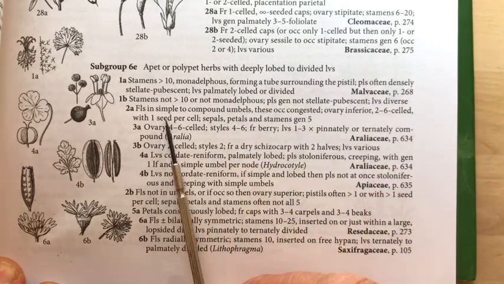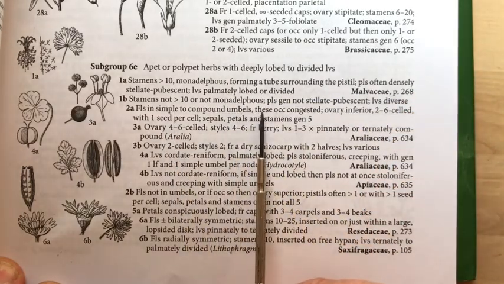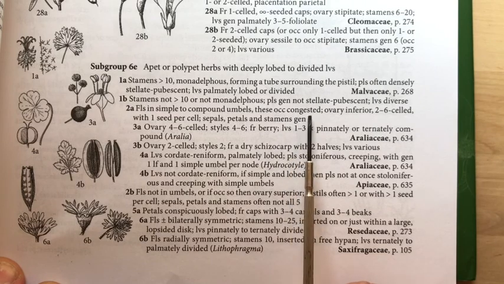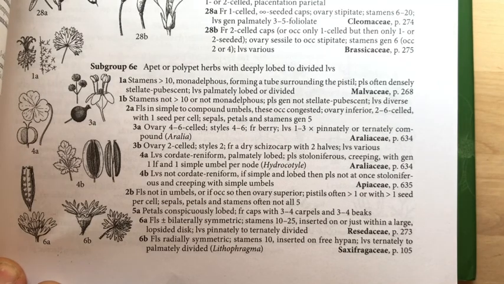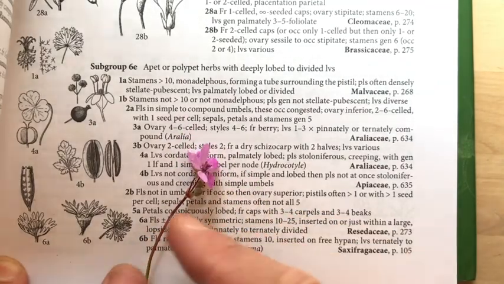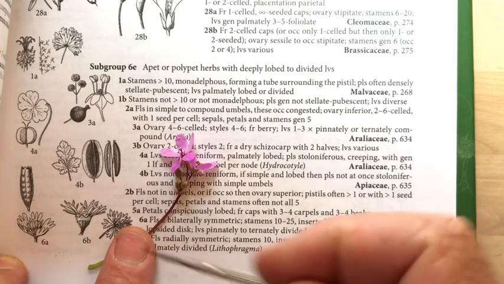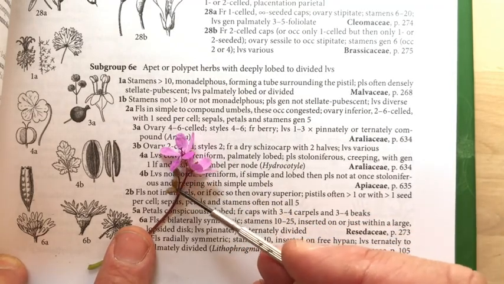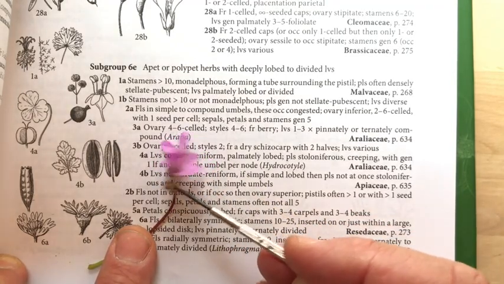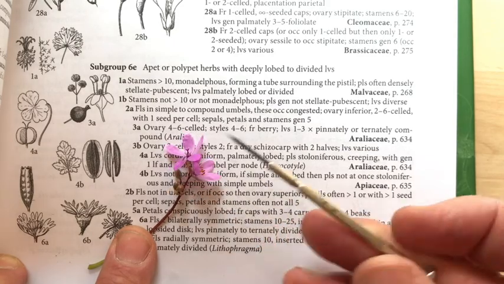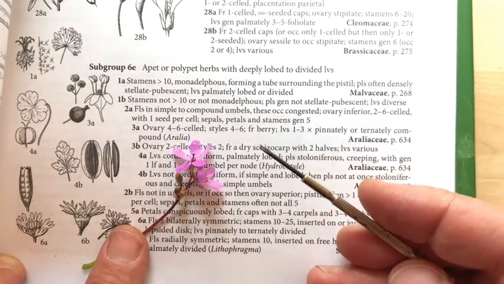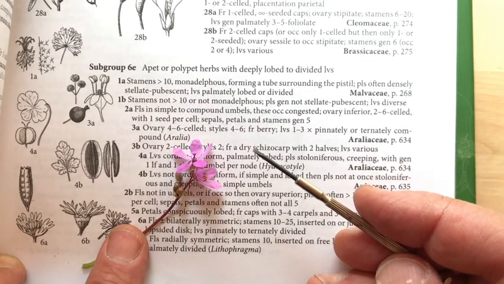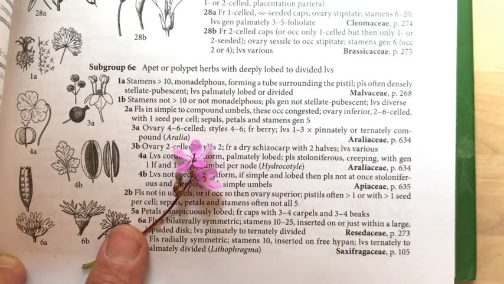2A asks us flowers in simple to compound umbels. These occasionally congested, and the ovary inferior, 2 to 6 celled. Let's take another look at our flower here. These flowers do kind of come off in a group. The nature of this inflorescence has them all kind of coming off all at once, but an umbel is often this kind of flat-topped inflorescence that is not like what we're looking at here at all.